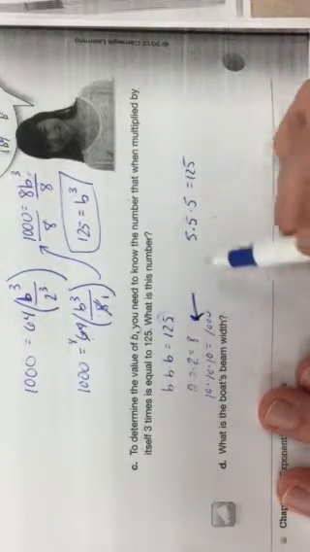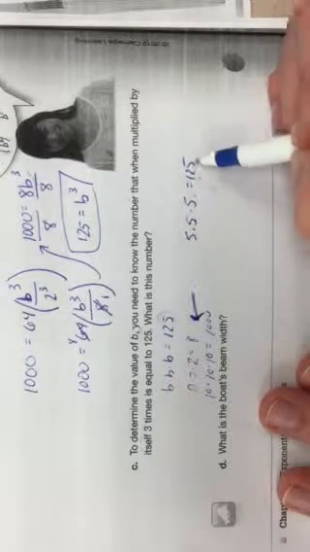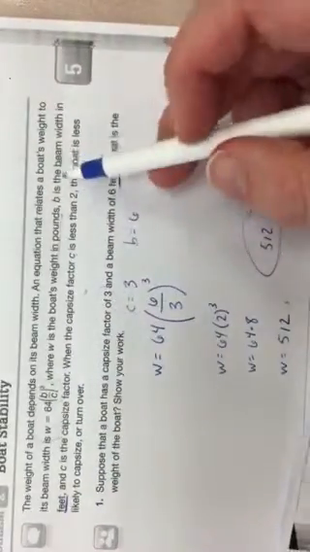So what number times itself 3 times gives you 125? 5. So what is the boat's beam width? 5. And remember your units. Remember at the beginning, back here, we defined the units in terms of feet, right? Beam width in feet. So 5 feet.